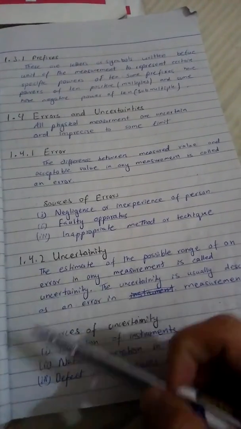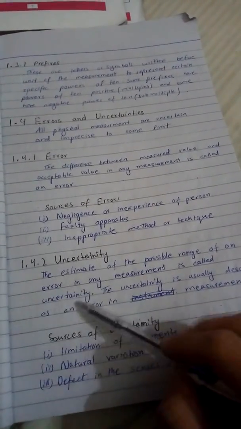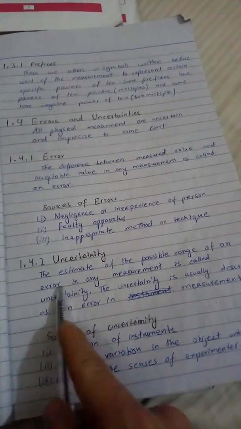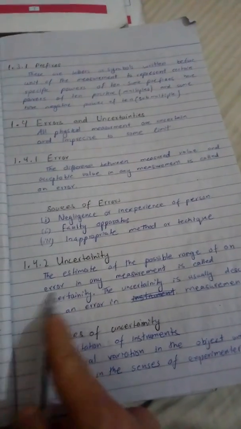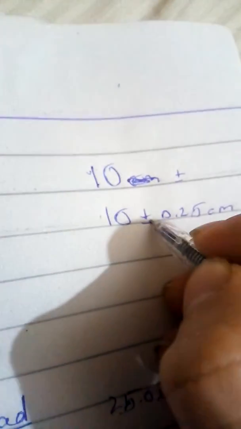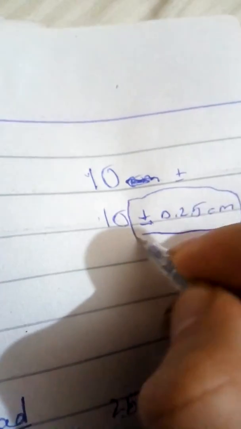So it can't be 100% true. That's why we are giving it a range, a possible range in which there may be error. For example, if you are measuring a length of 10 centimeter plus minus 0.25 centimeter, this is the range of error.